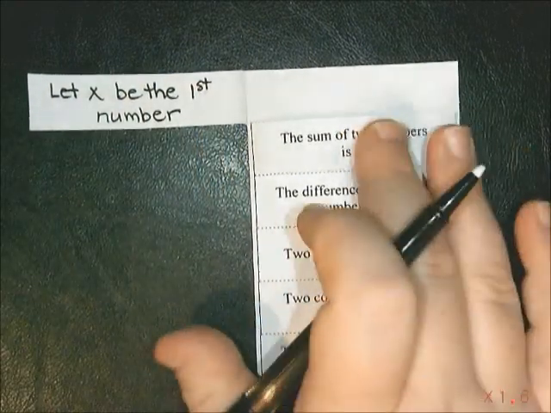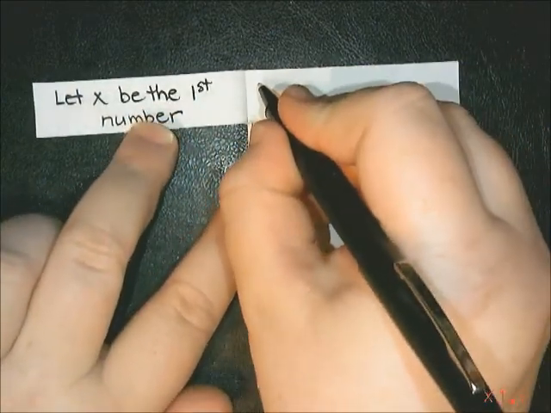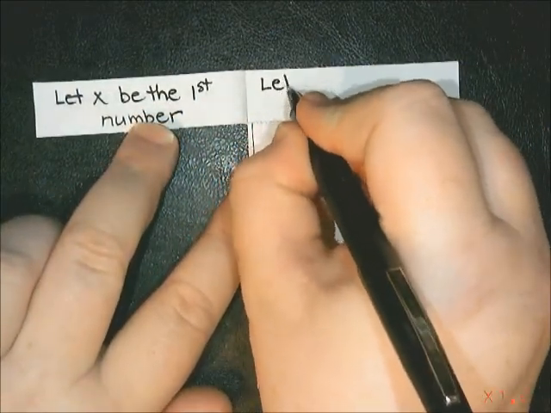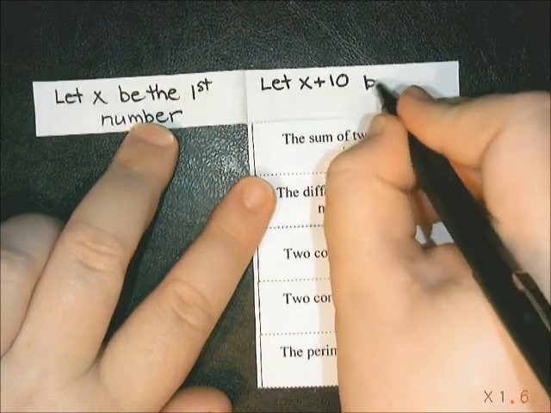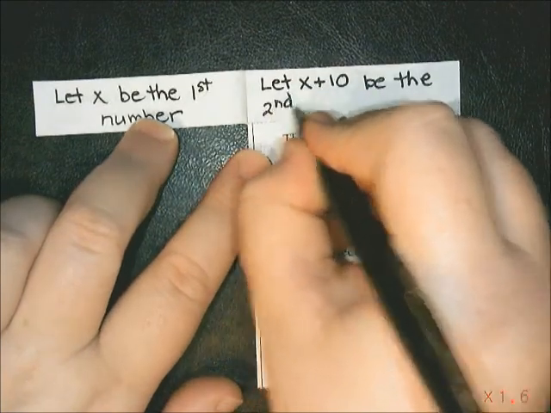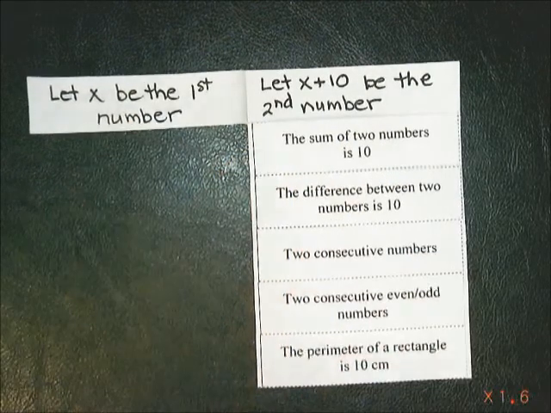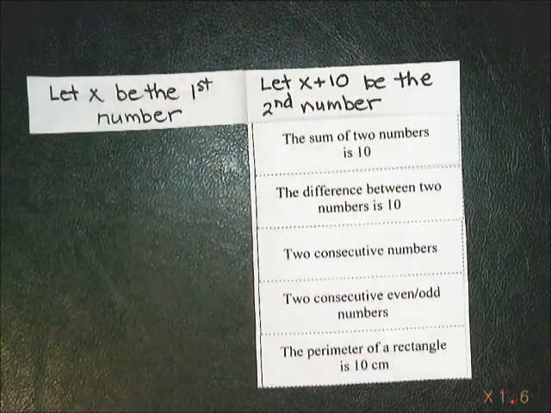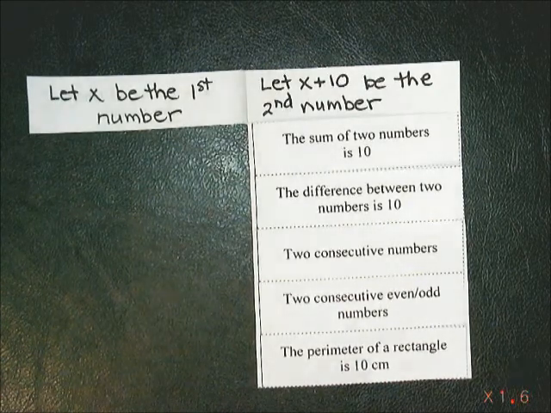It's one of our adding words. So the next number should be 10 bigger. So 10 bigger would be X plus 10. So we're going to let X plus 10, that's 10 more, be the second number. So if you ever see the word more or bigger, you always want to add. If it was 10 less, we would have done X minus 10 and we would have subtracted.